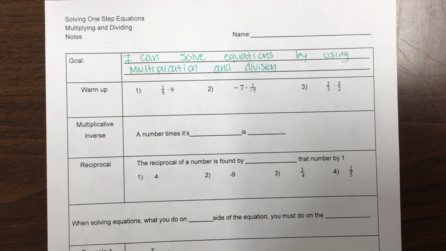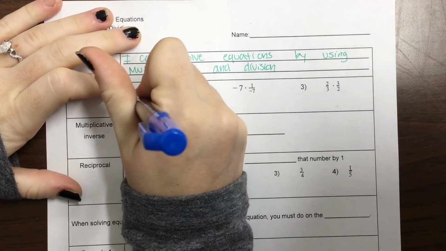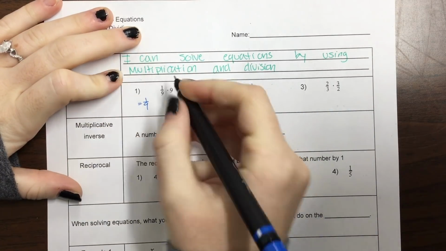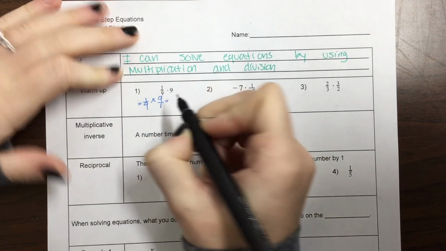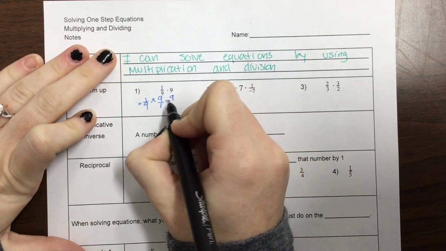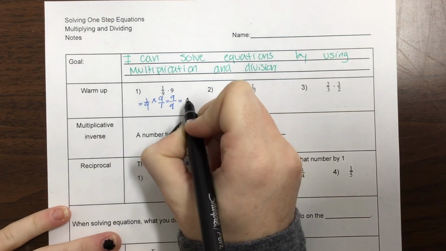And as a quick little warm-up, we're going to do these together just to remember how to multiply by fractions, because it might have been a while since we've done it, you might have forgotten. So this 1 over 9 times 9 is the same as 1 over 9 times 9 over 1. Then you just multiply across. You get 9 over 9. Anything divided by itself is 1.